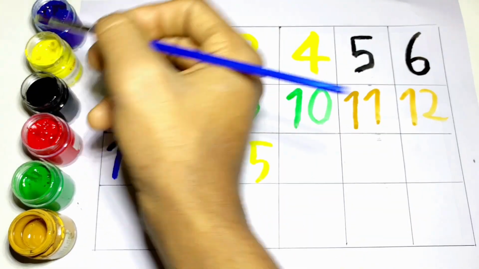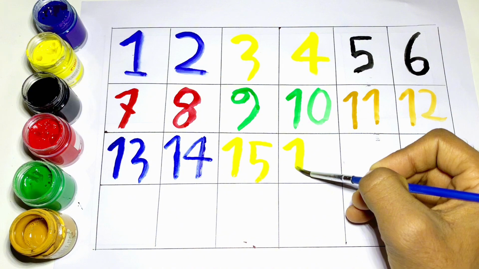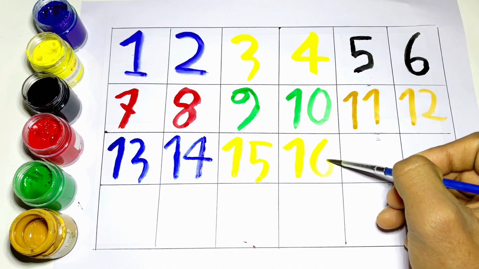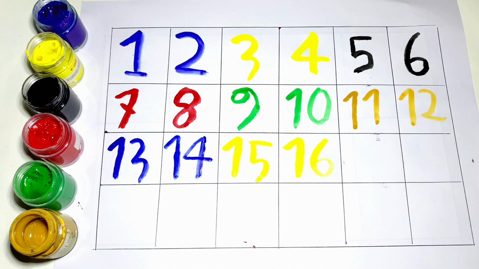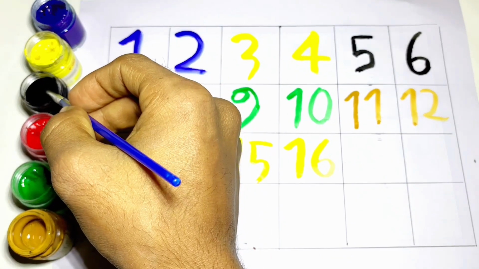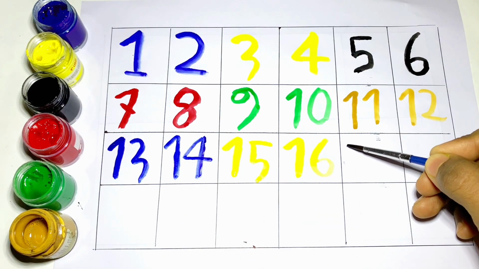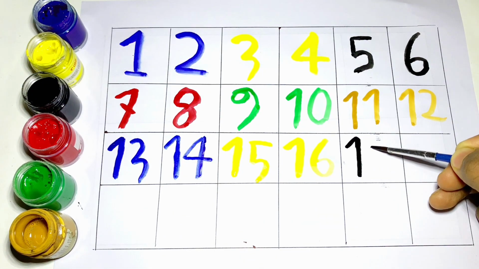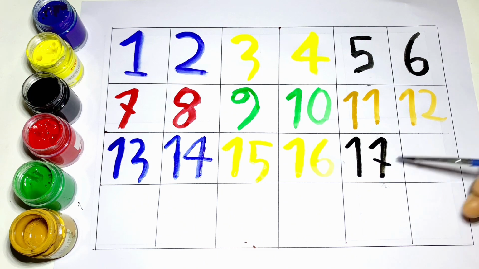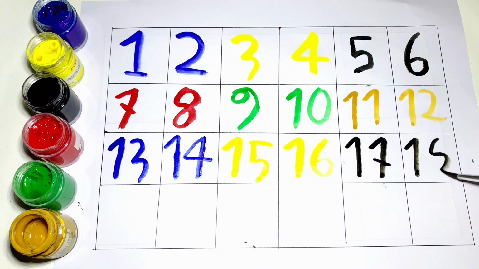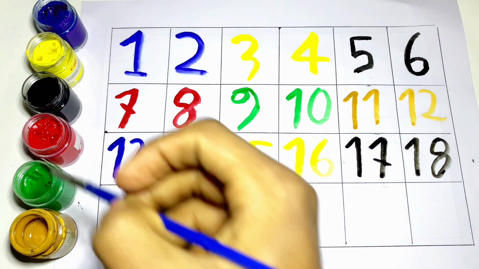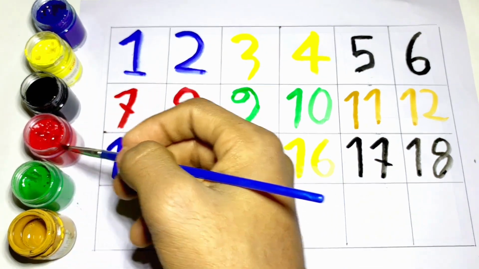Kids again use yellow color and draw 16, the numbers of 16. Kids now draw 17, the numbers of 17, and use black color. 18, the numbers of 18, and again use black color.